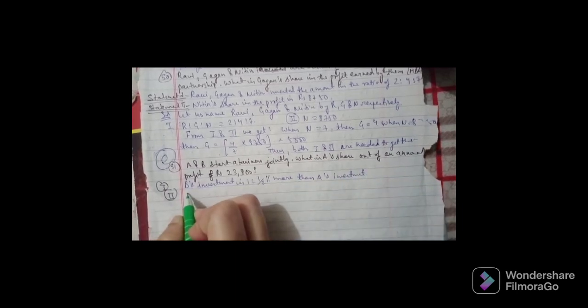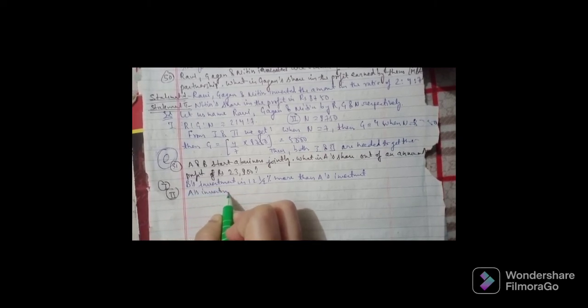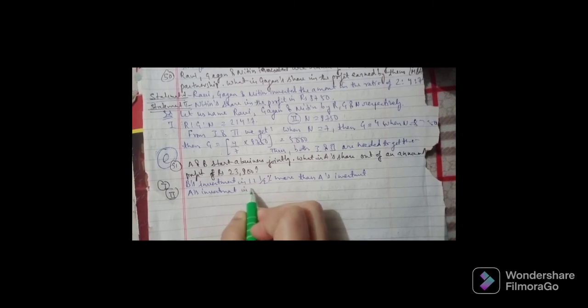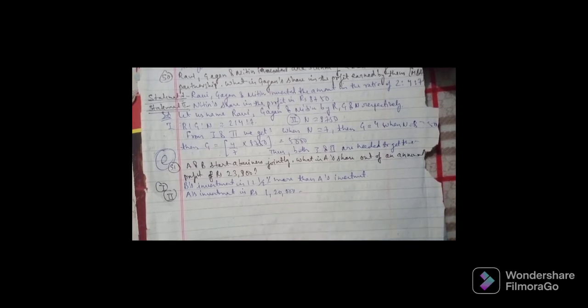Statement 2 states that A's investment is rupees 1,20,000. We have to find it out here. So we go for the solution.